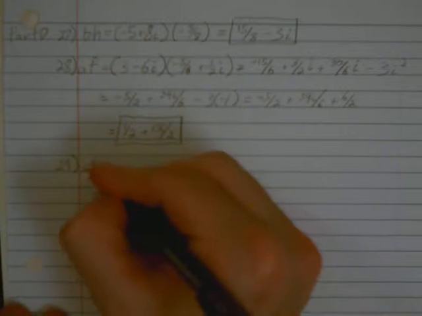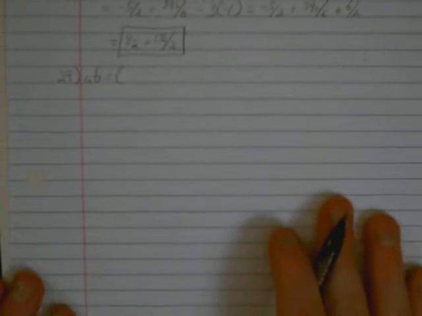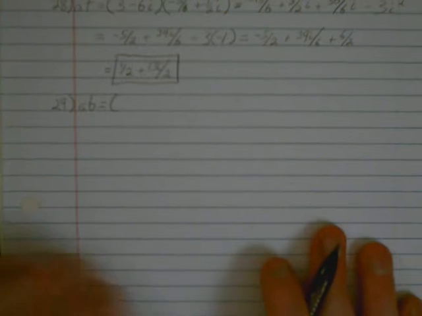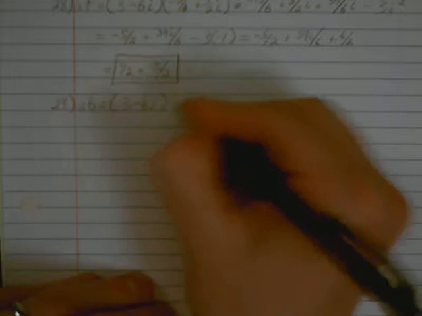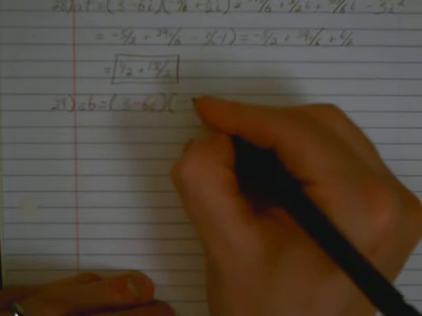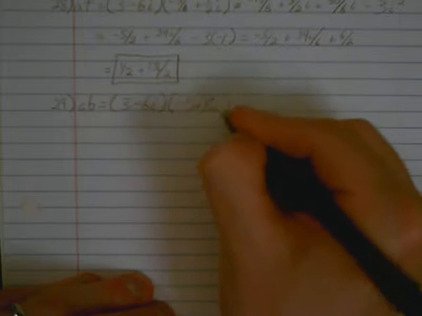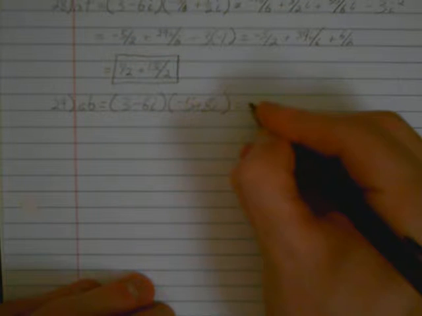Okay, number 29. 29 is a times b. This one's actually a little bit easier just because you do not have to worry about the fractions, but it is going to be done the same way. Alright, so a times b. A is 3 minus 6i. B is -5 plus 8i. And I'm going to go ahead and FOIL those.